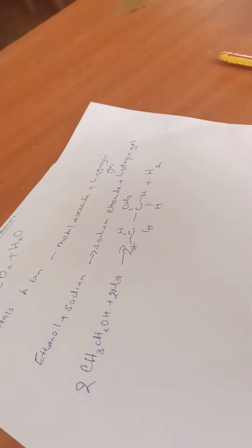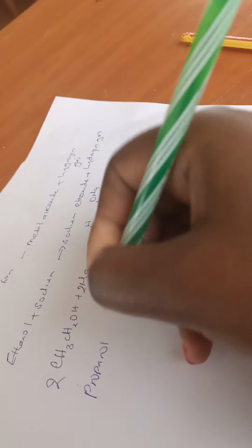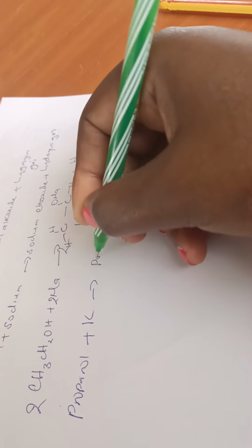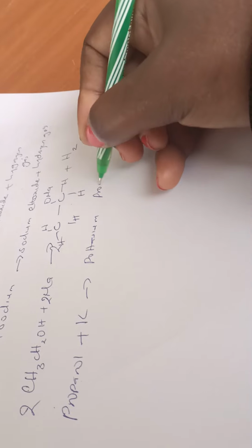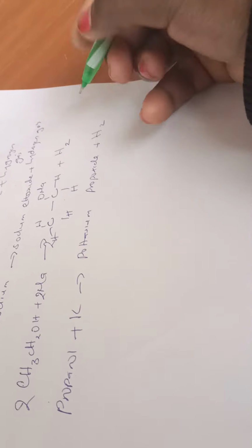And the same case when propanol reacts with potassium, you get potassium propoxide plus hydrogen gas.